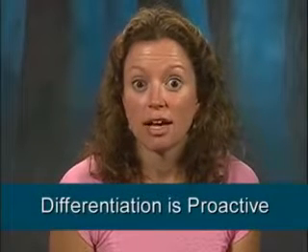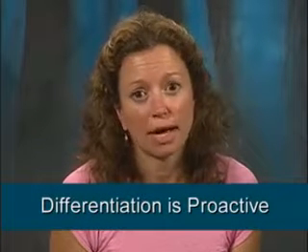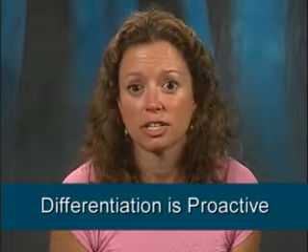Differentiated instruction asks us to approach our planning more proactively. This means that before teaching a lesson or assigning a task, a teacher takes into consideration her students' different readiness levels, learning profiles, and interests, and designs her instruction to address them.